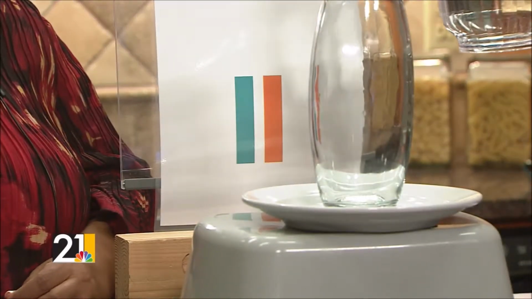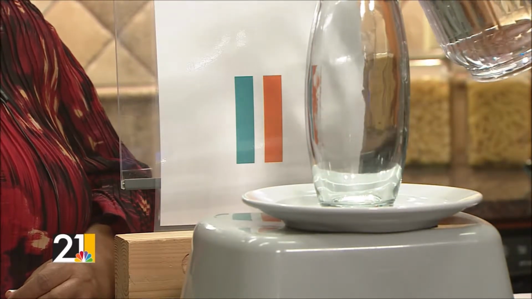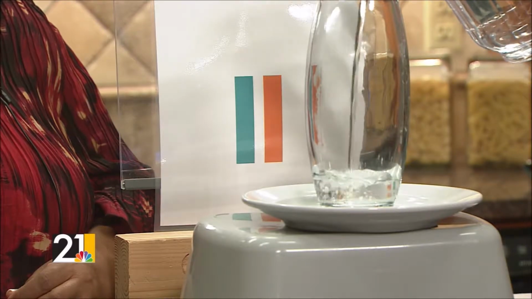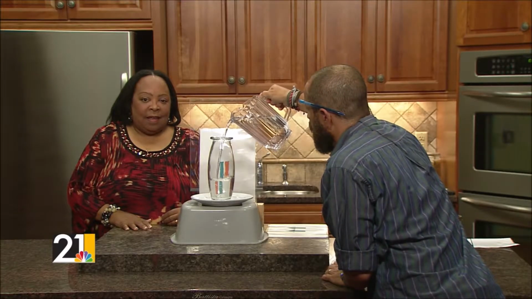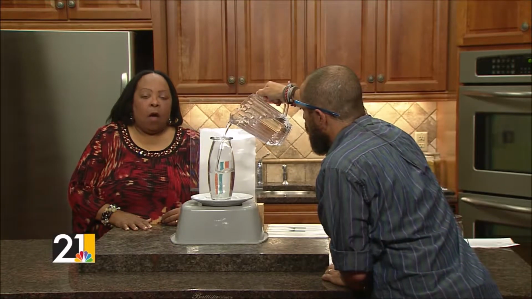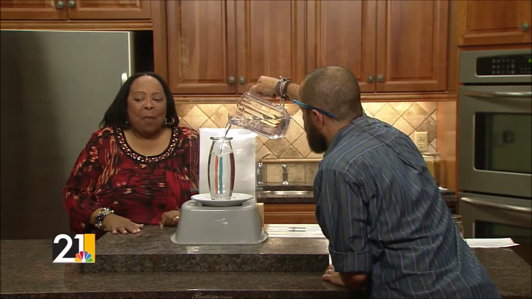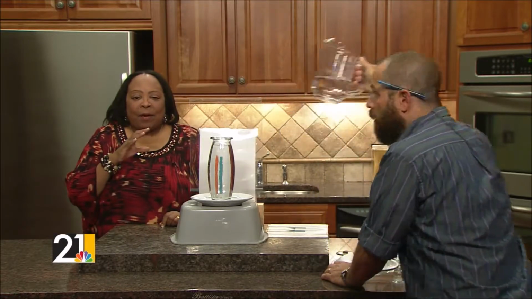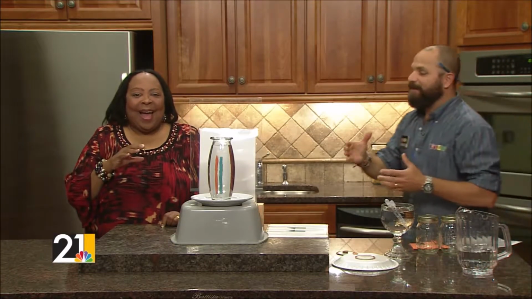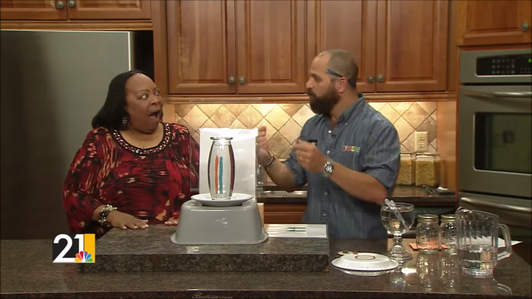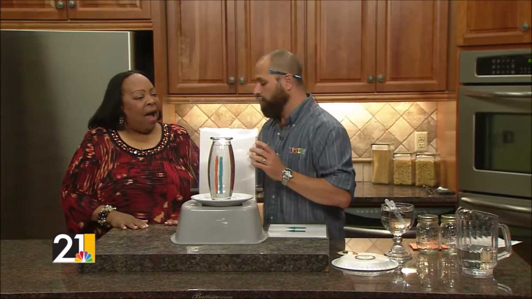Watch what happens when I add water. My magical jar. I'm going to pour some water in. Tell me if you see anything. Oh my gosh. That's magic. What happened, Miss Madonna? Tell everybody at home what happened. It's like they're bigger, and they switched sides. So the blue line went to the other side, the red line went to the other side. That's called refraction. A little trick with the water.